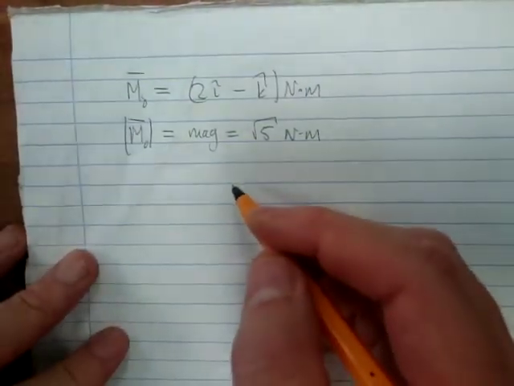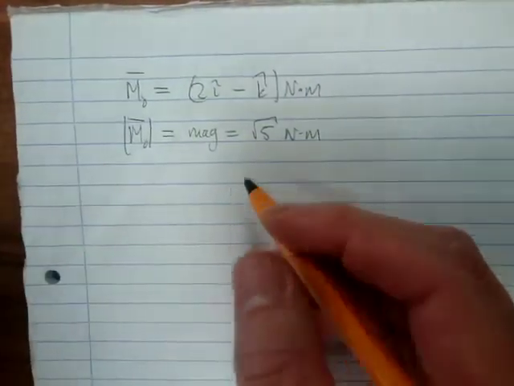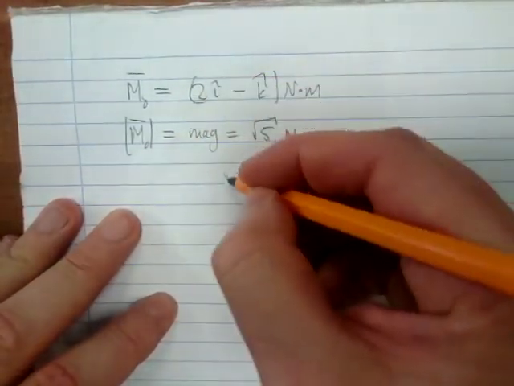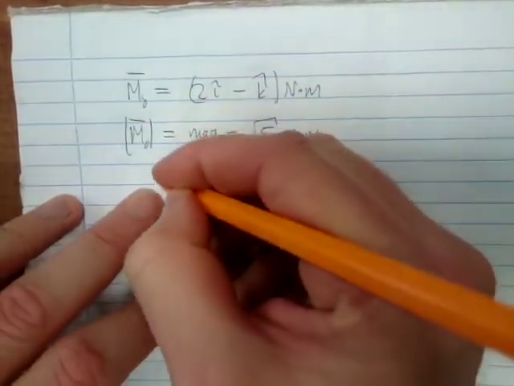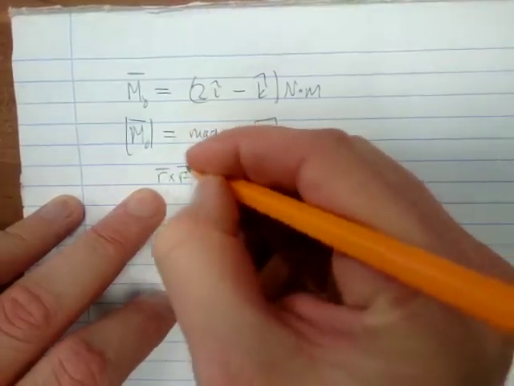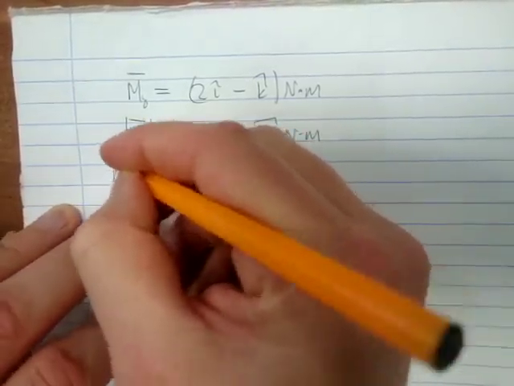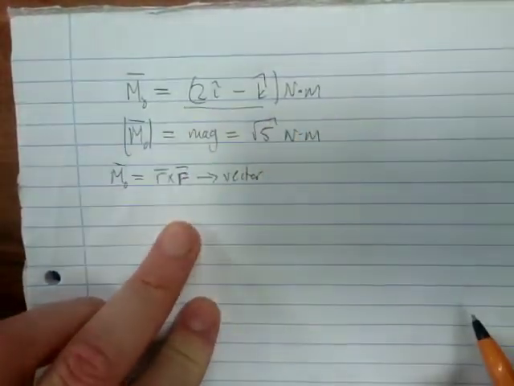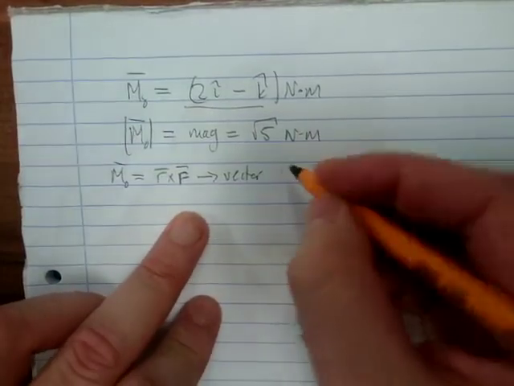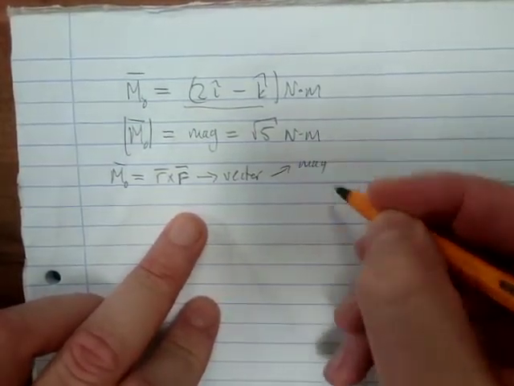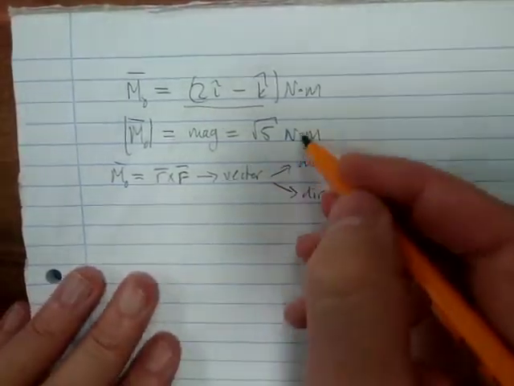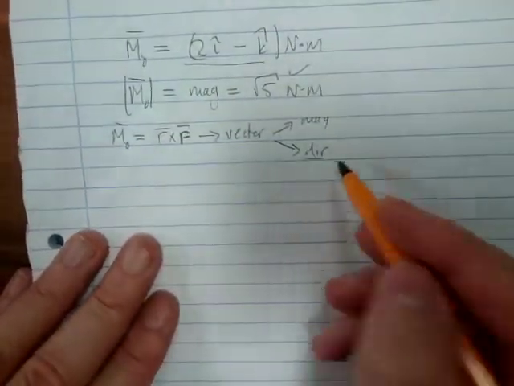Now the direction. What is the direction? Well, remember, I said to you that this is a vector. R cross F. MO equals R cross F gives me a vector. There's my vector. Okay? And this vector has a magnitude and a direction. We've calculated our magnitude. Now our direction.